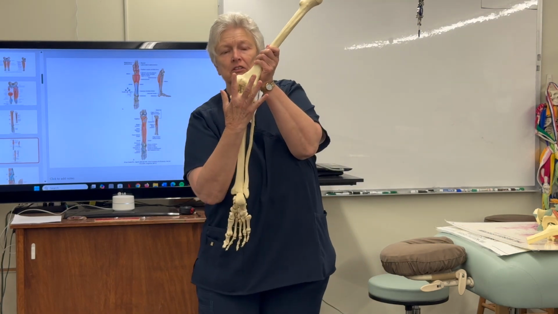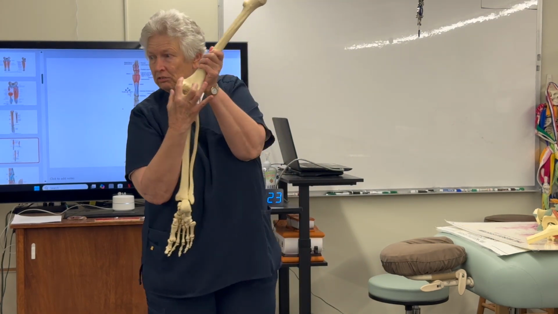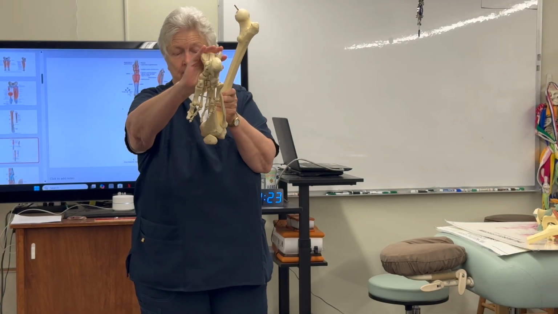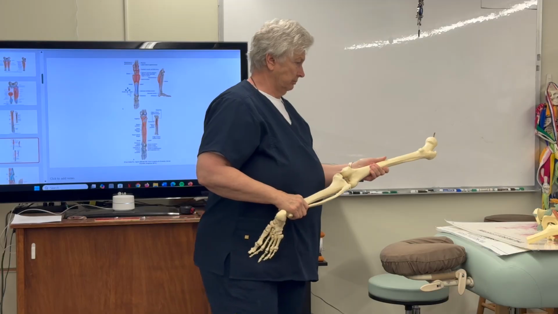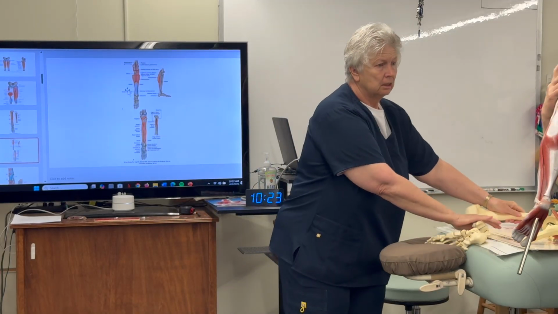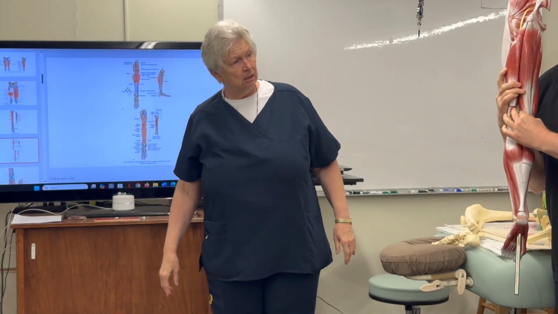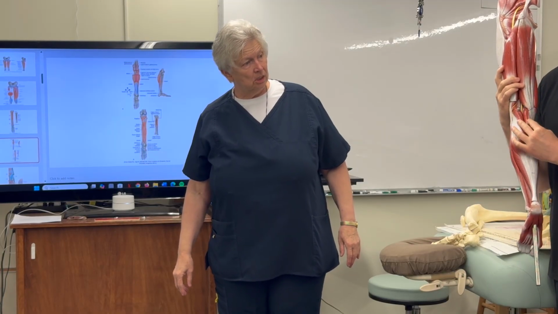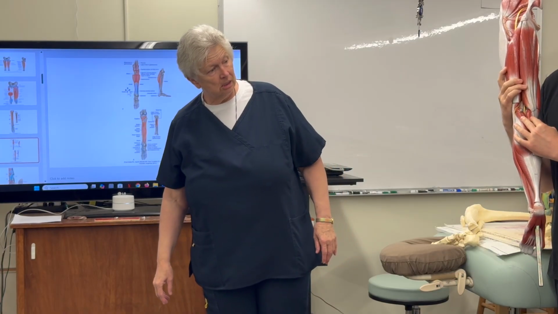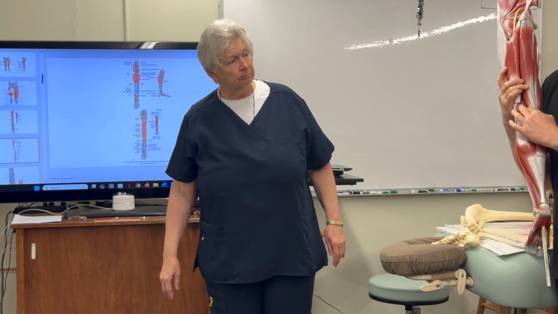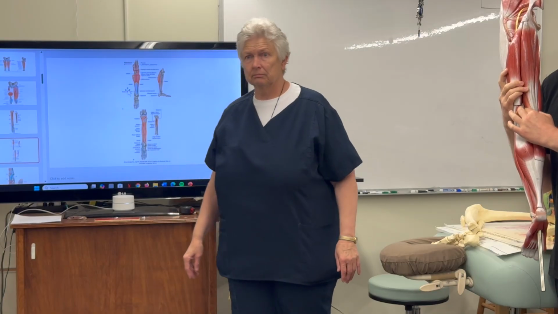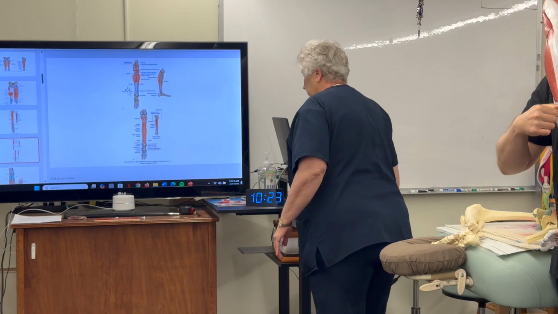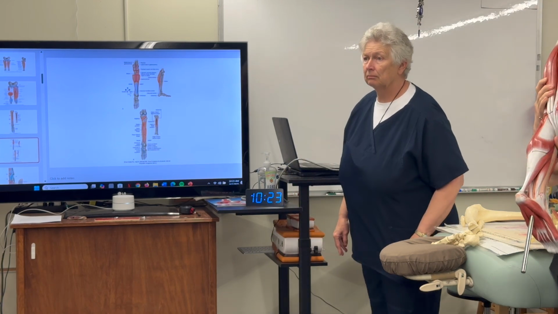Gastrocnemius comes up and hooks onto these two bumps. It's the muscle that resides on the posterior part of the leg, so it's involved in posterior knee issues. Then you have popliteus hiding underneath that, of course, too. But it's gastroc that's really posterior to the knee. The hamstrings split and either go over onto the fibular head, or they come over into this crazy intersection.